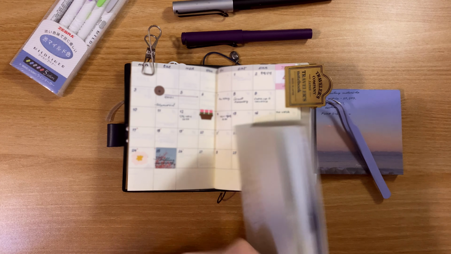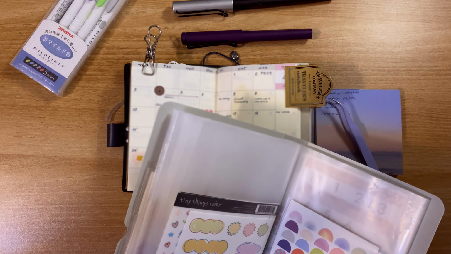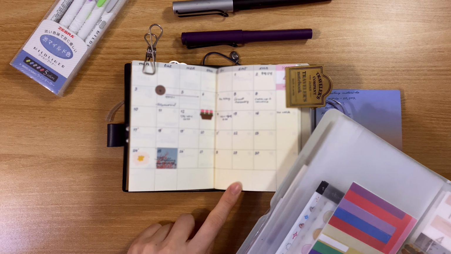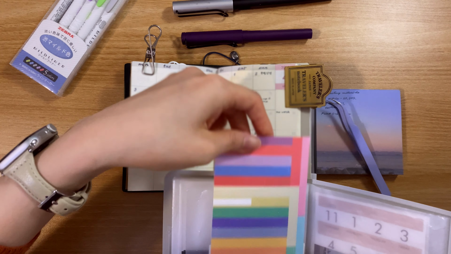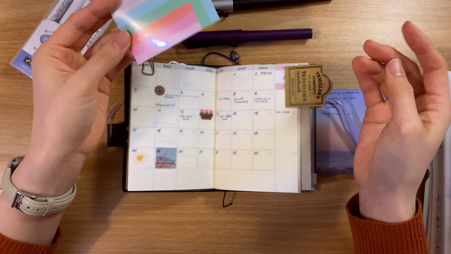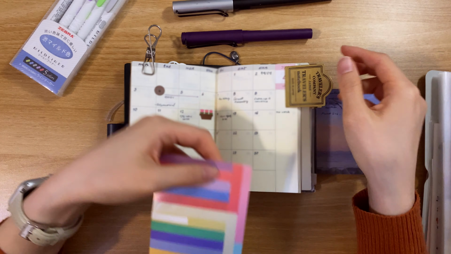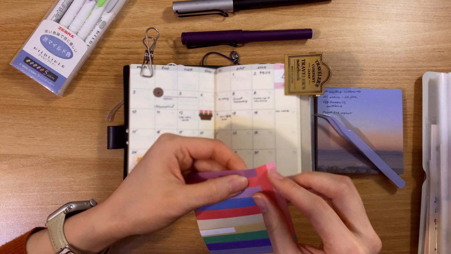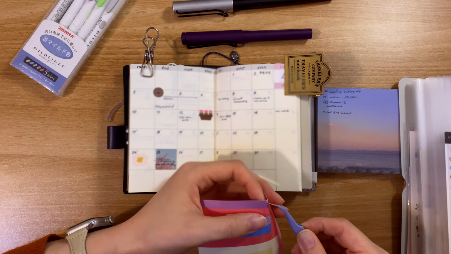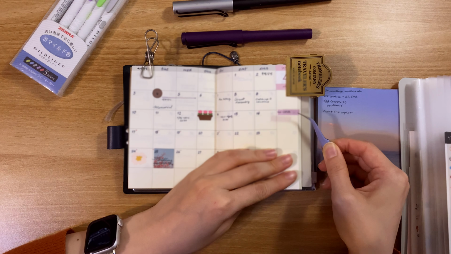I decided last minute to add some extra stickers to highlight the week when I'm off work. And I got these stickers from 10 by 10, which is a Korean stationery store. And I'm actually going to share a stationery haul video very soon, so you can look forward to all the lovely stickers available in Korea.